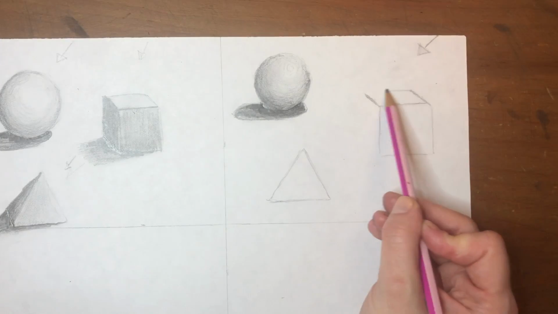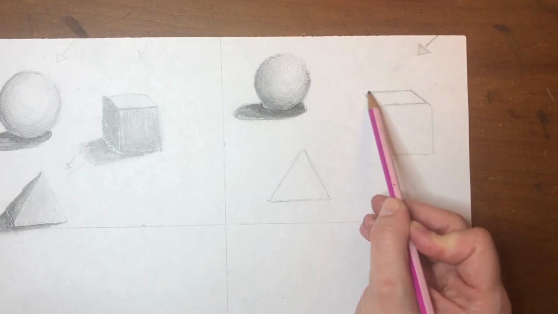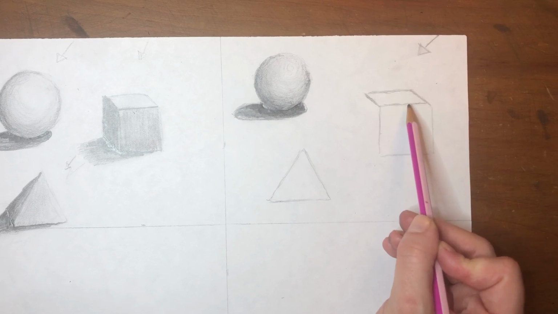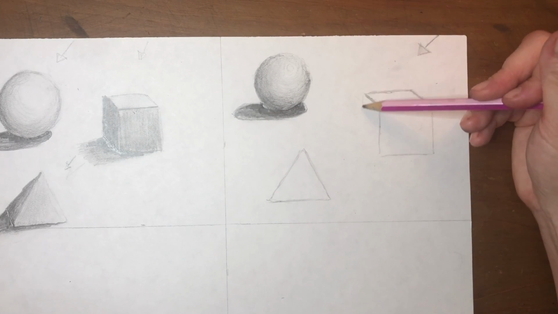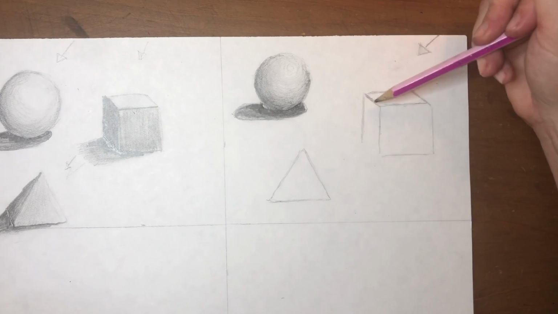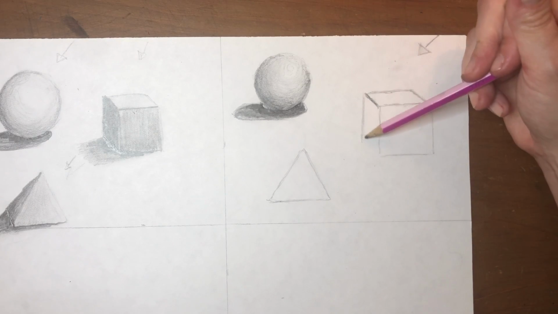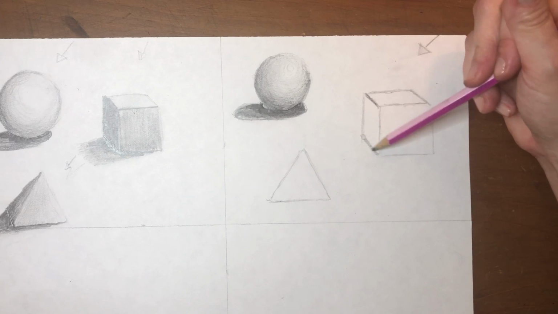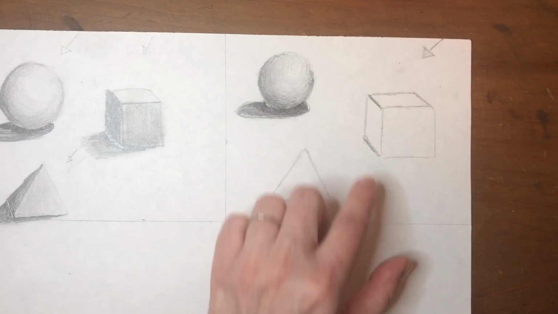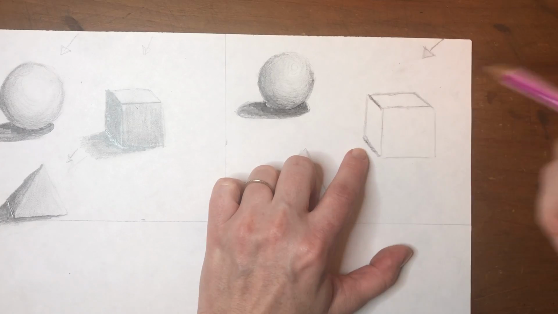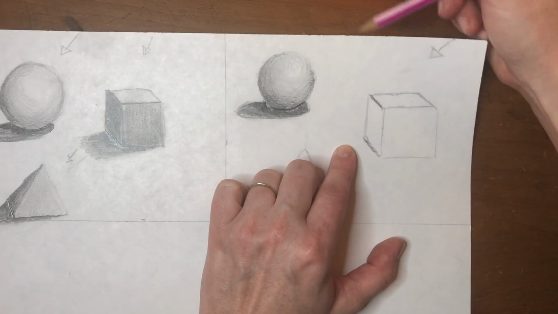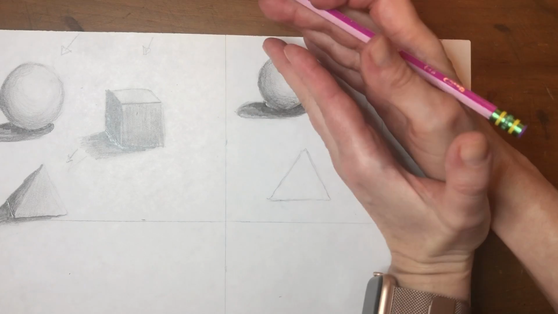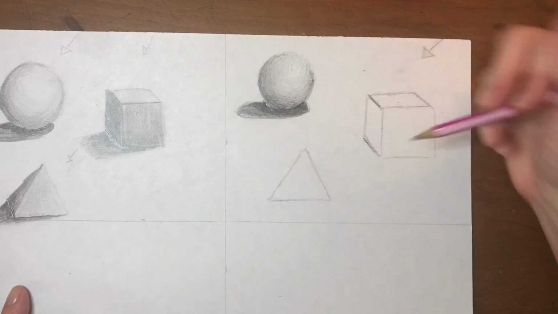So I want this line to be parallel to that line. And this line is gonna be parallel to this back line. And this line is gonna be parallel, same angle, to this line. So again, if you've got this one coming out like this, and this one pointing in that direction, then they're not parallel, right? We want them to be pointed in the exact same direction.